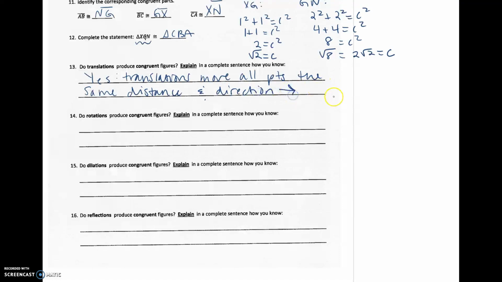And that's going to imply congruence. Another thing you could say here is that a translation is an isometry. So translations are isometries, which we said in our last unit, all isometries produce congruent figures.